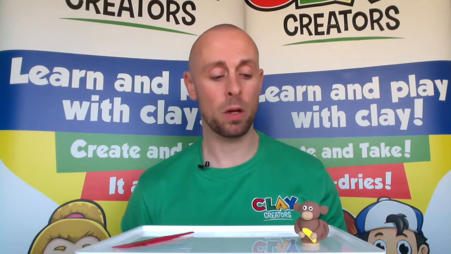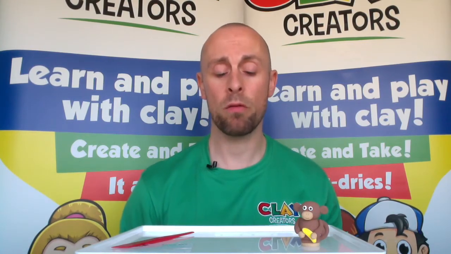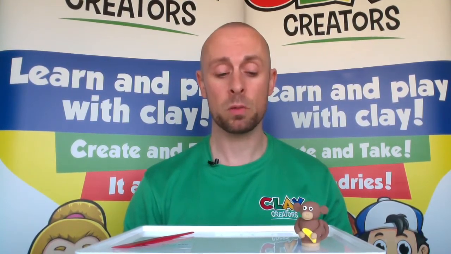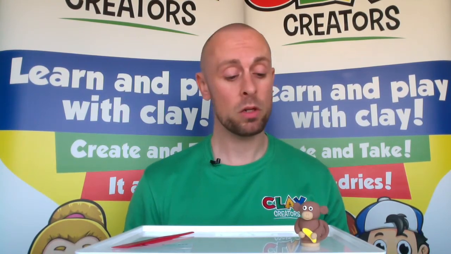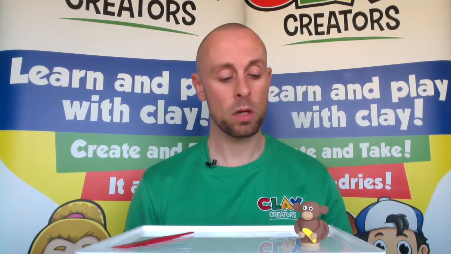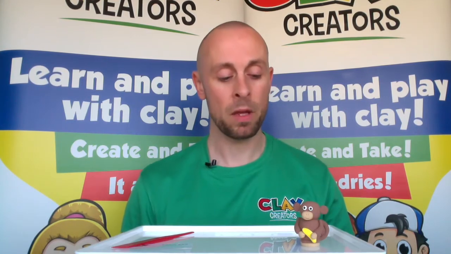Okay, free play time. So a number 3 spoon of every colour is what we use normally for our free play. You can obviously mix and match that. If you want to just use a couple of colours, that's fine. We normally use the measurement of number 3 spoon 5 times. And like I say, then use your imagination, build alongside, maybe add to your monkey, basically just decorate him.